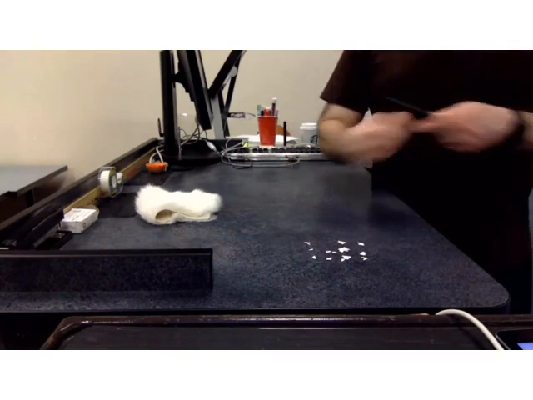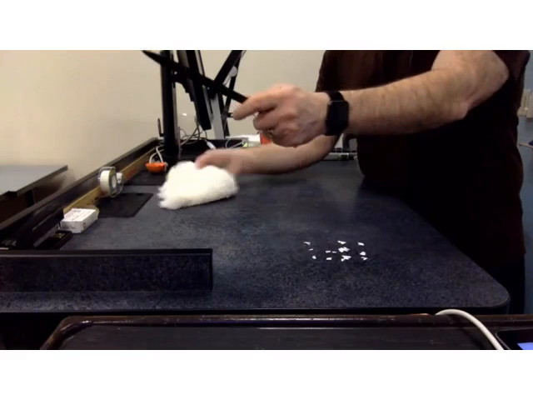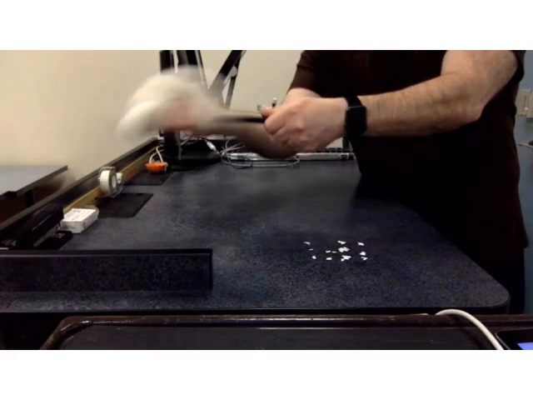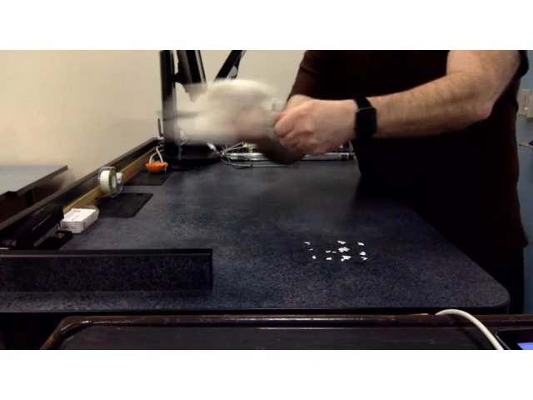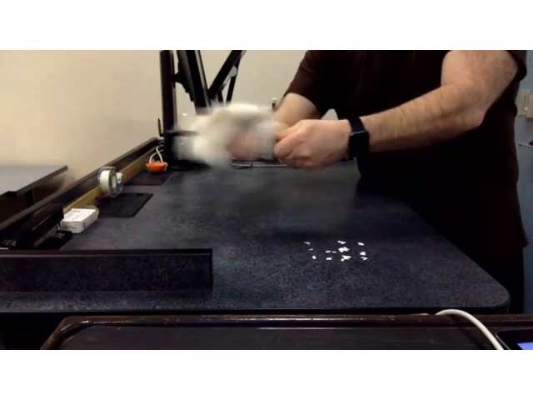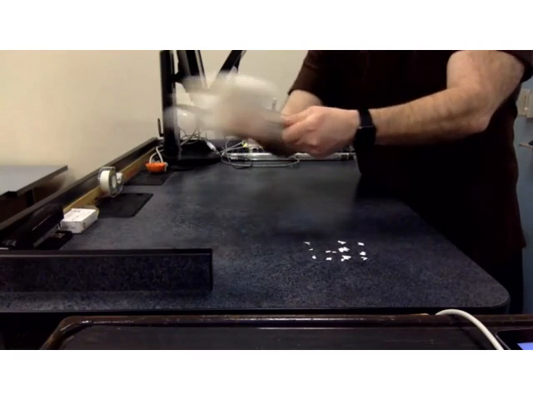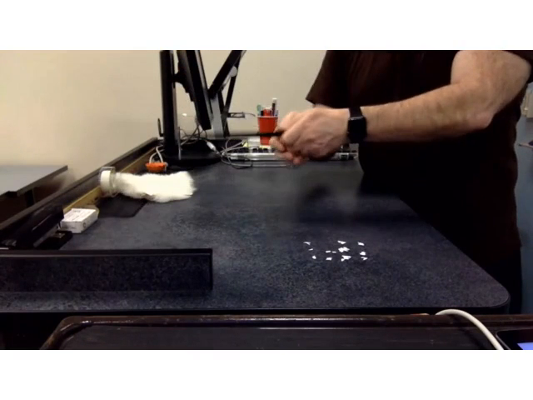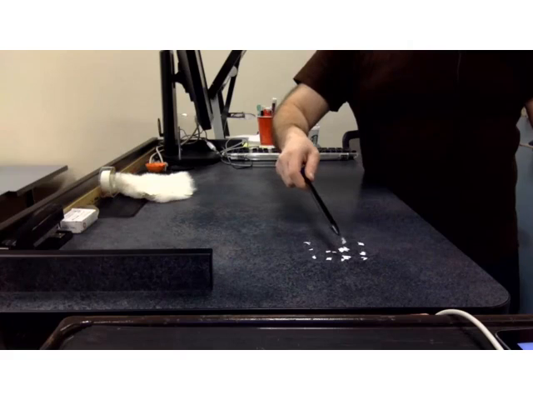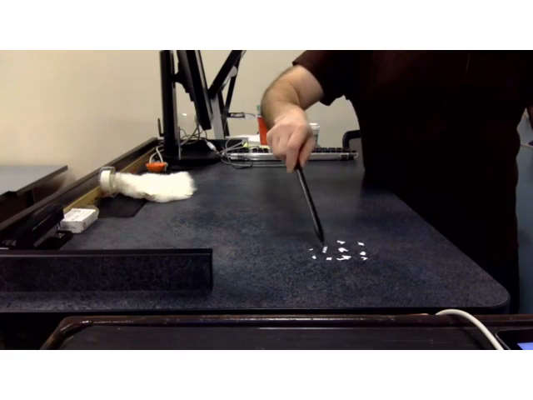Now, I'm going to take the plastic rod and the rabbit fur. Now, this is a plastic rod. Not metal, plastic. And then this rabbit fur. And I do that, and then I bring the rod to the paper, and you can see what's happening.